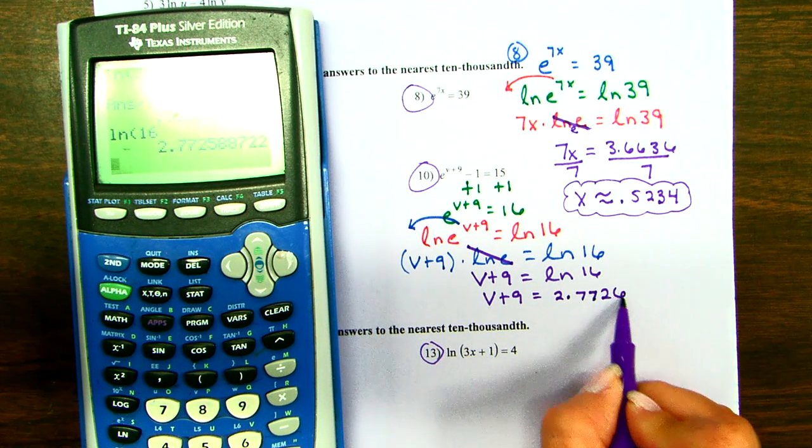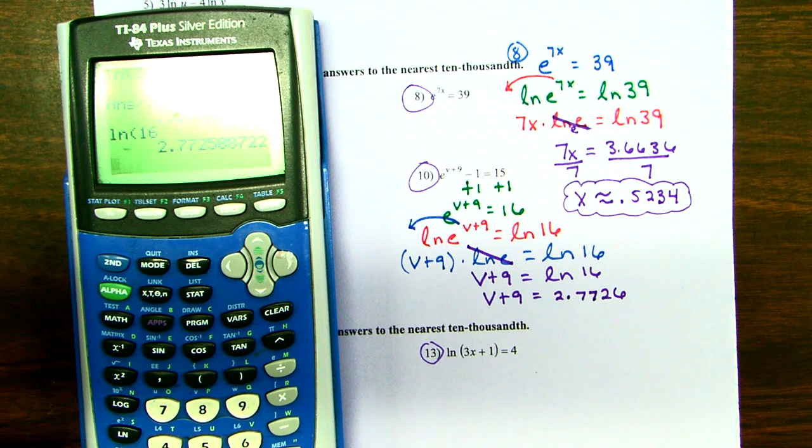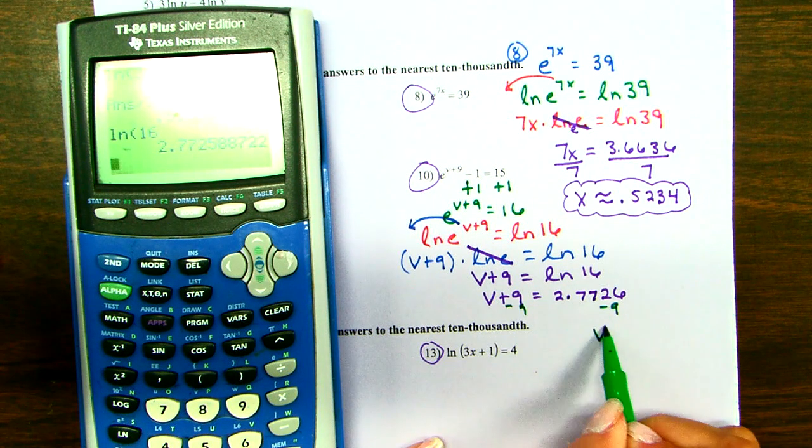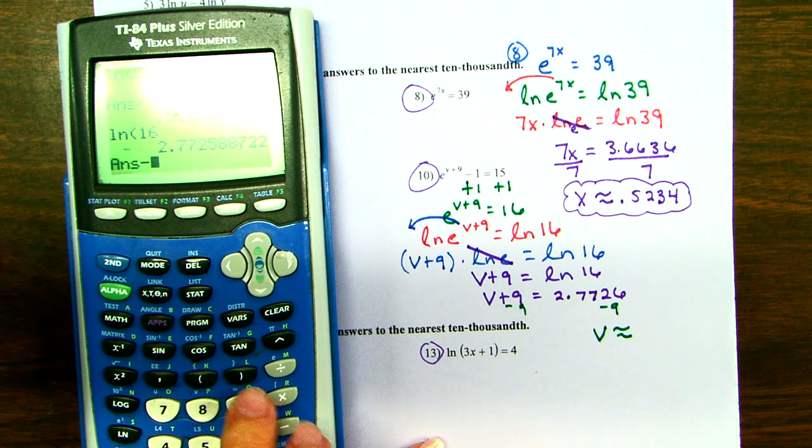2.7726. Make sure you're rounding correctly. That would be points off. And what's the last step? Subtract 9. Thank you, Sarah. Minus 9.